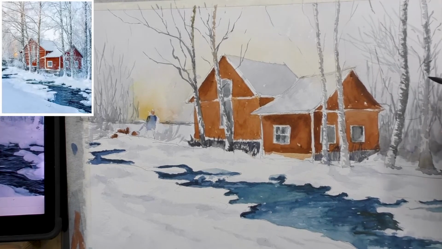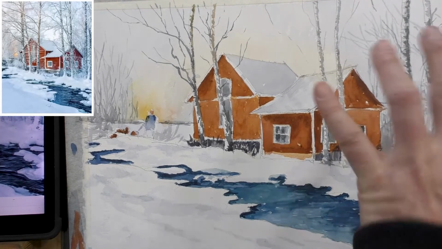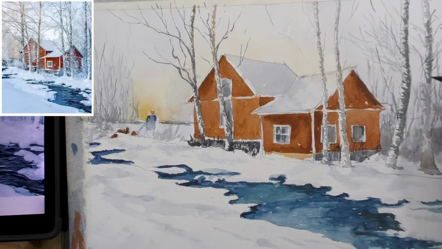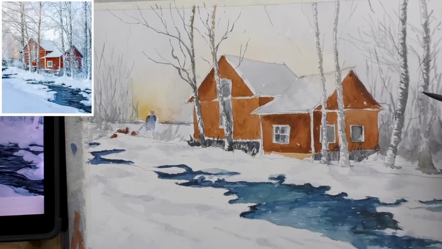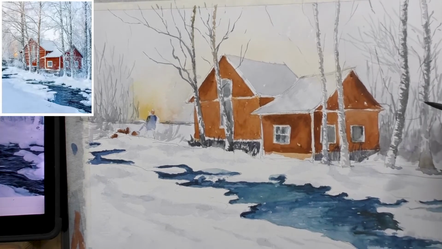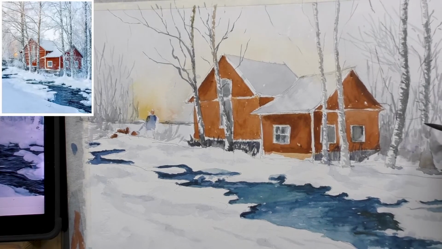It can be a nice exercise to look for one tree with snow, just to make an exercise of painting one tree in the snow with all the branches and the snow on top and all this.